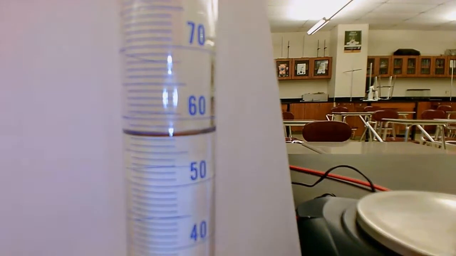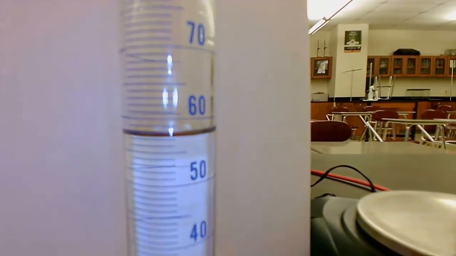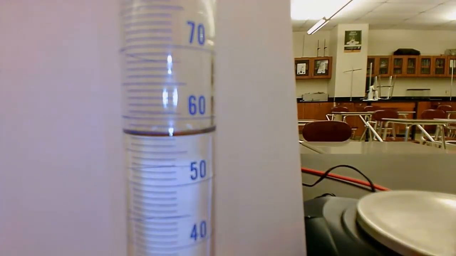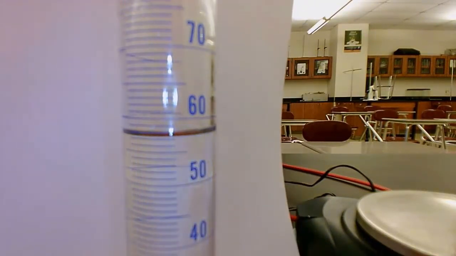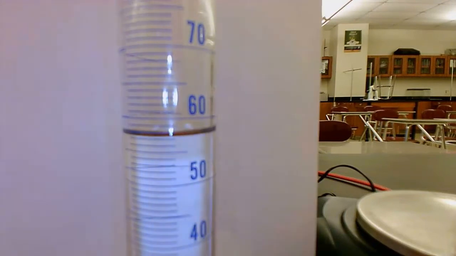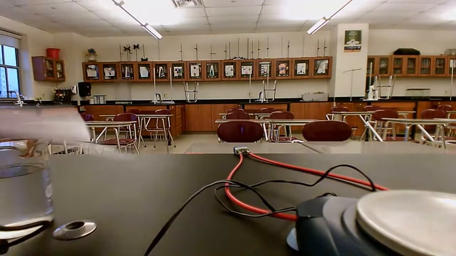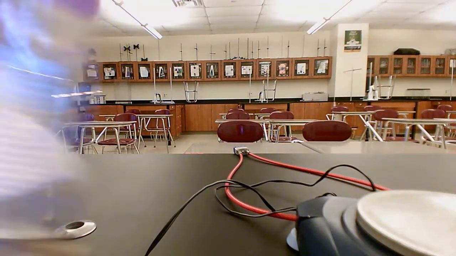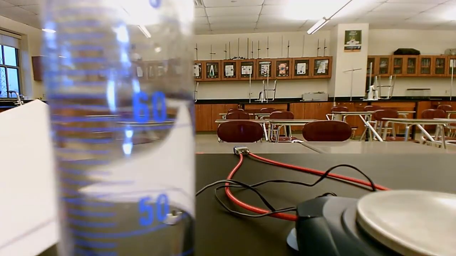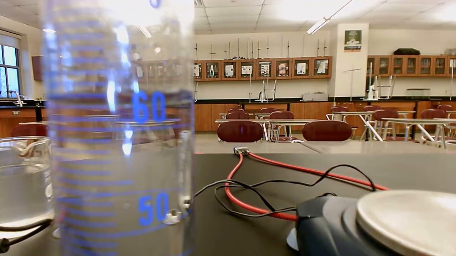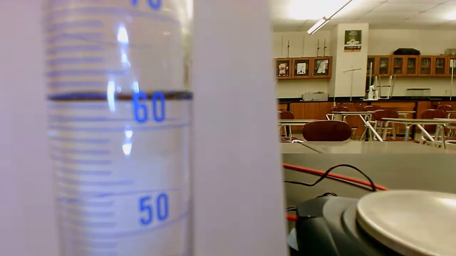Make sure everyone gets that volume of the water. Okay, we are going to slowly put the cylinder in. This is for those people that are group B. And let's see how much the water rose.